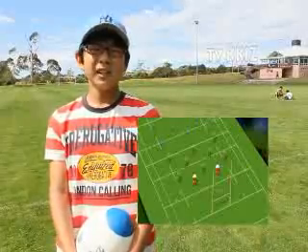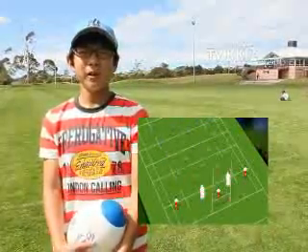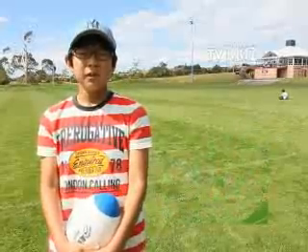Then the forwards are numbers 1 to 8. Their main job is to possess the ball and try to keep it, not lose it. So they are bigger and stronger.